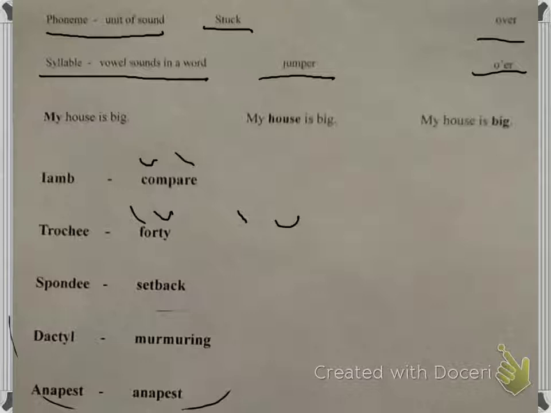A word like setback. What you're going to notice is that many words that fall under spondee are compound words. And compound words are words where you have two words put together to make one new word. Most compound words will fit into the spondee pattern.